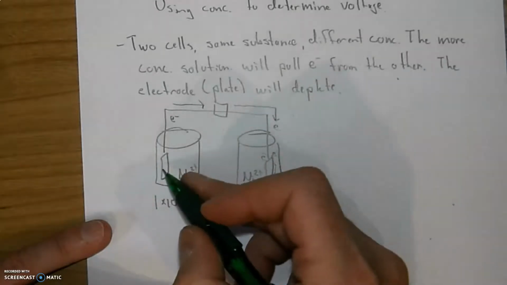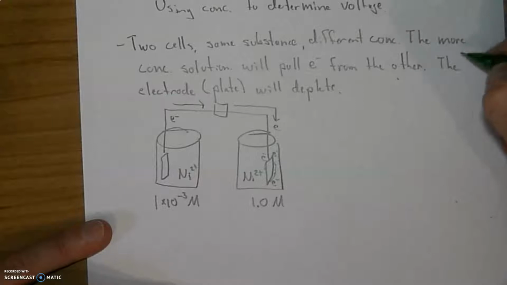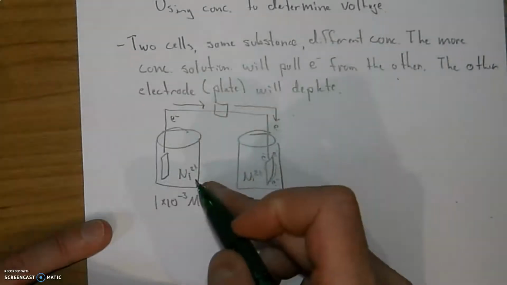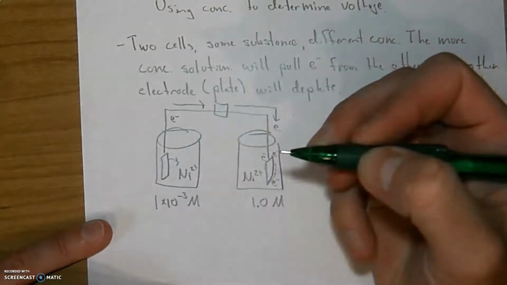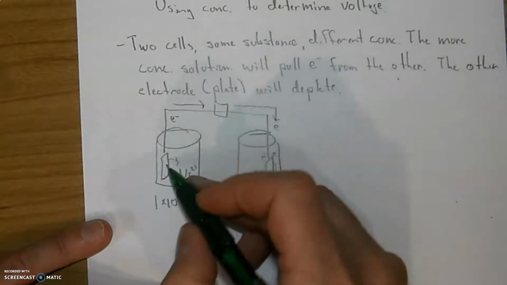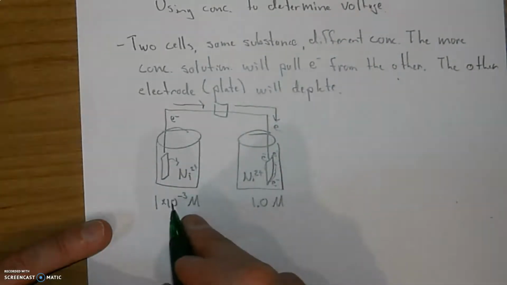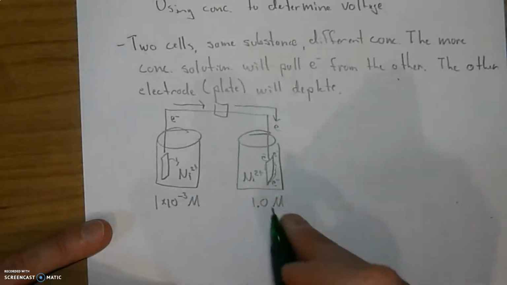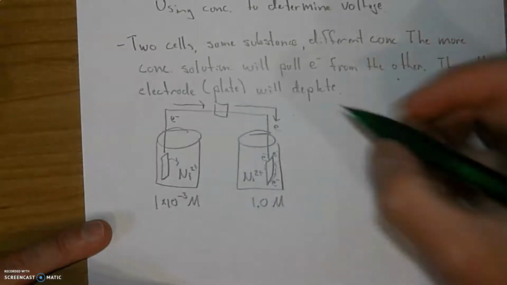This electrode over here is going to be depleted and go into solution because it's losing electrons from the plate. So the concentration over here is going to increase and the concentration over here is going to decrease until they are balanced. Find that equilibrium.